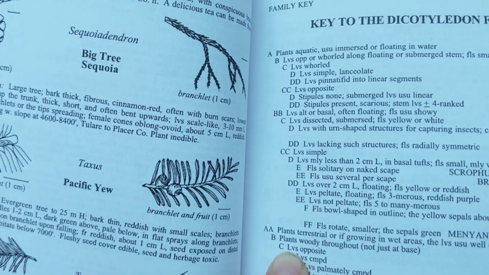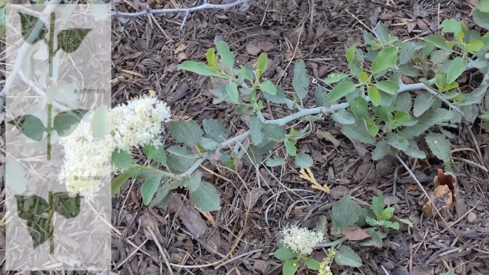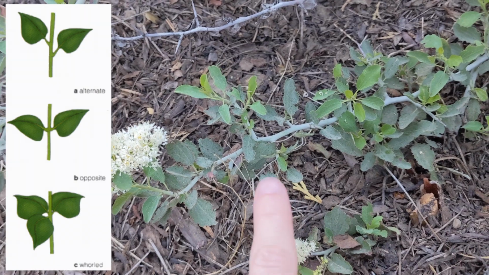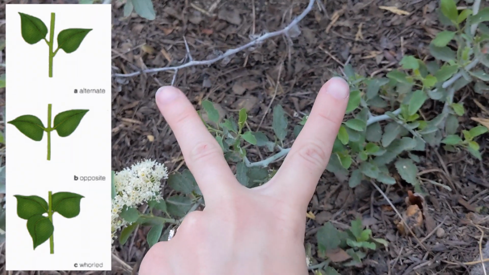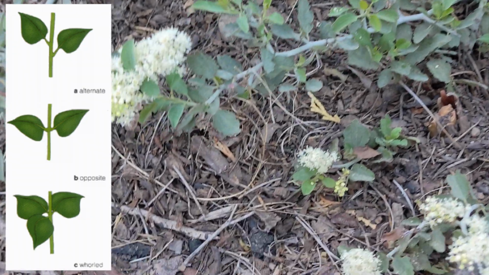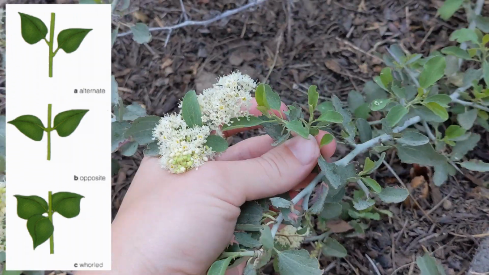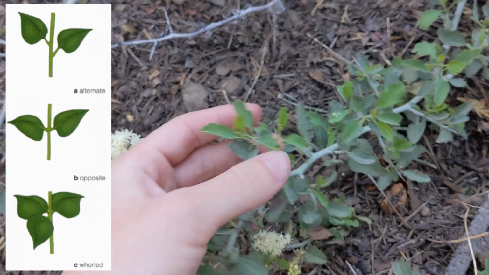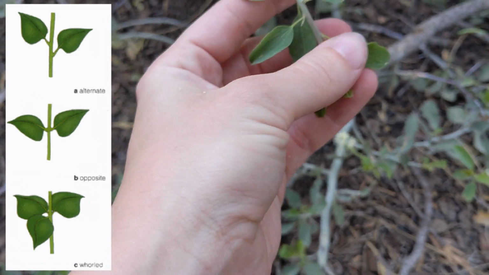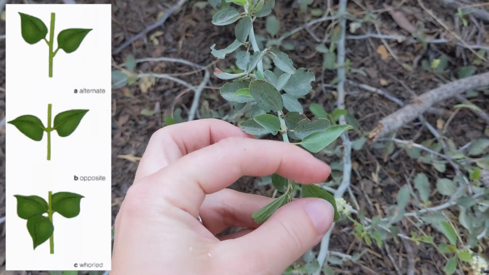C, are the leaves opposite? Let's see if I can get a good look at these leaves down here. Opposite leaves would be along the stem, you would have 2 leaves coming side by side, if my hand was a stem and my fingers were leaves. I'm honestly not 100%. I'm not very good at this yet. Not sure what this leaf pattern is, but I know it's not opposite. I would say it's alternate. So alternate means we have a leaf on this side, a leaf on this side, a leaf on this side, and a leaf on this side.